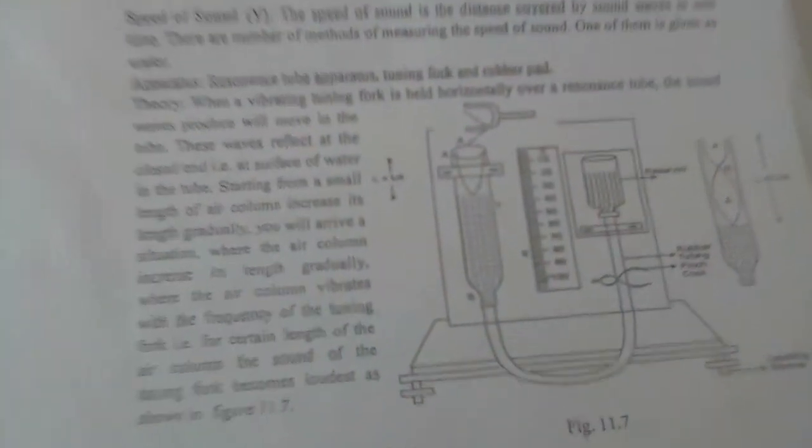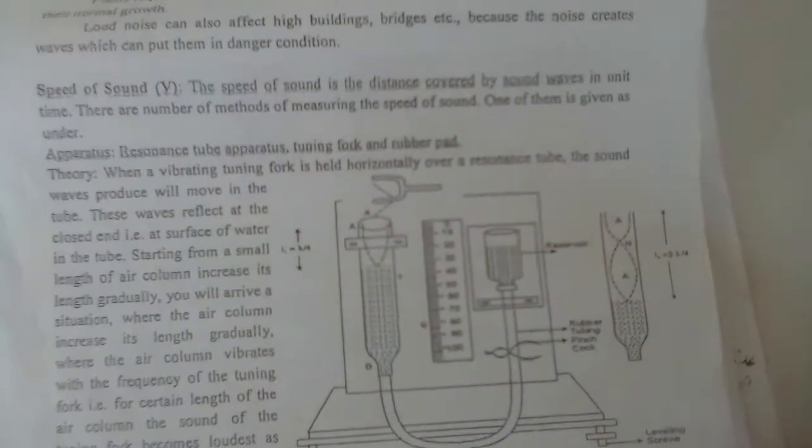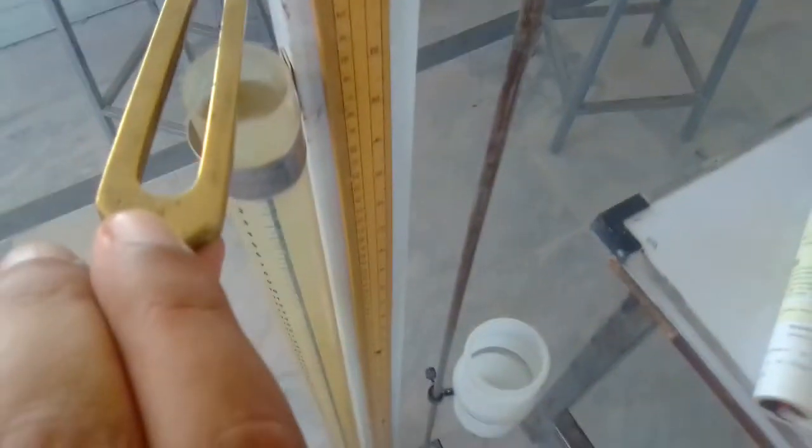Theory. When a vibrating tuning fork is held horizontally over a resonance tube, the sound waves will move in the tube.